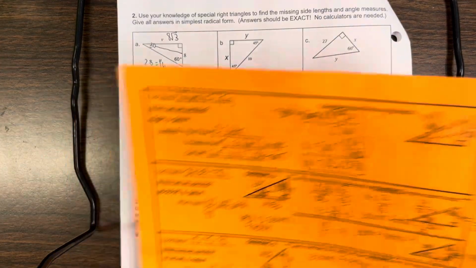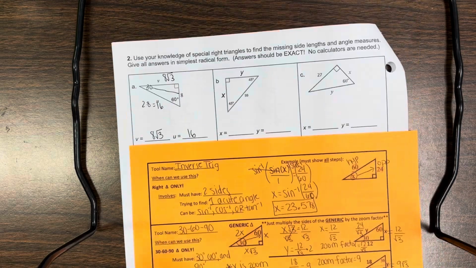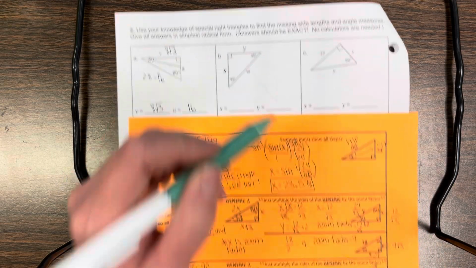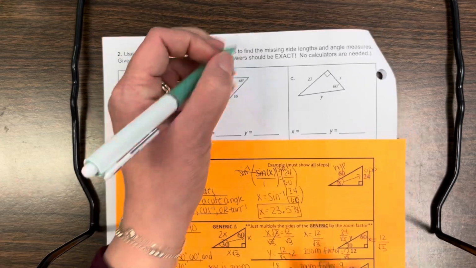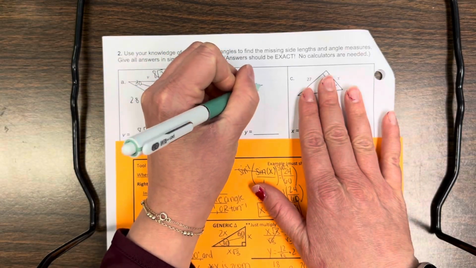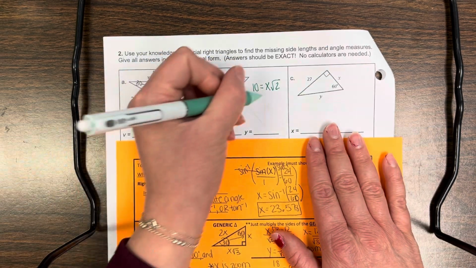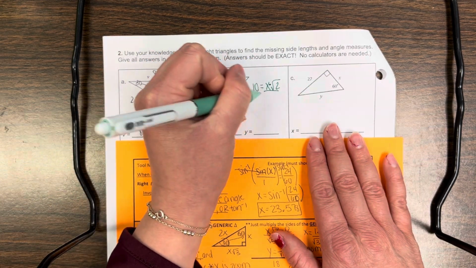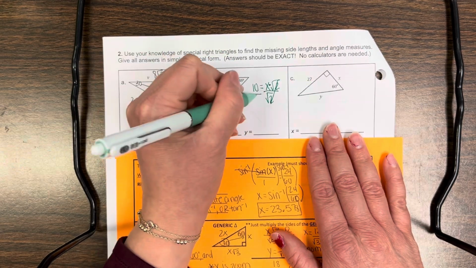So then we're going to use this picture right here. So the side they give us is the hypotenuse, but the hypotenuse here is x square root of 2, but this is 10. So we have to write an equation. 10 equals x square root of 2. So then we're going to divide both sides by square root of 2, because currently these are multiplying, to get x alone. So then that cancels out here.